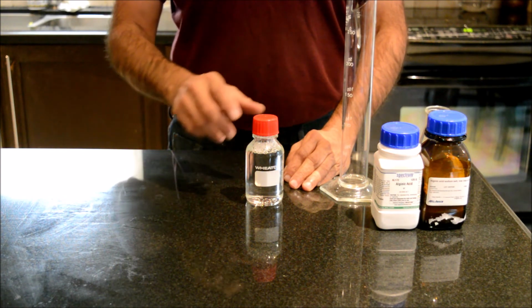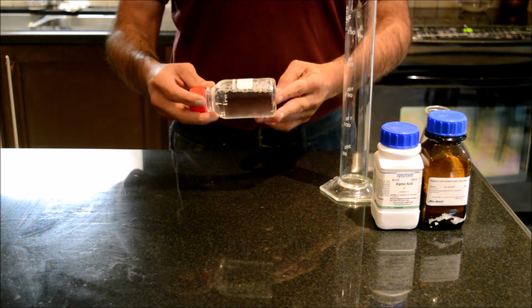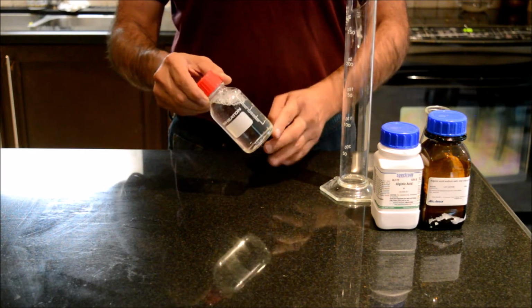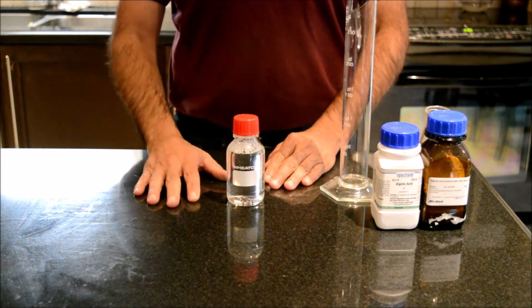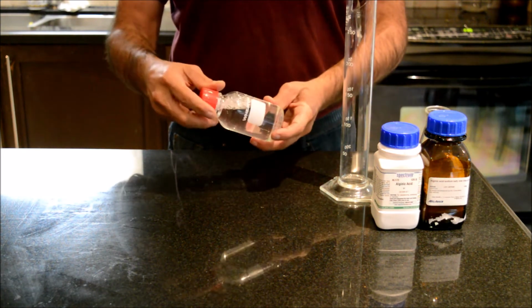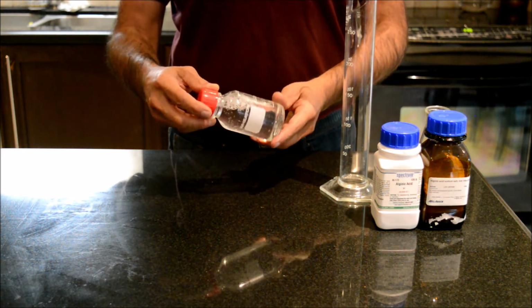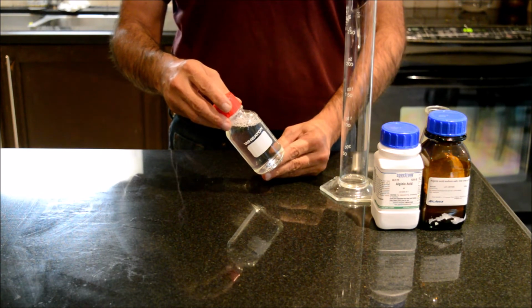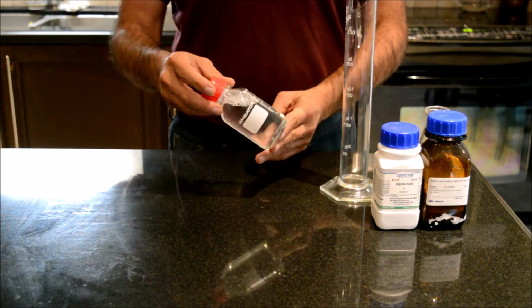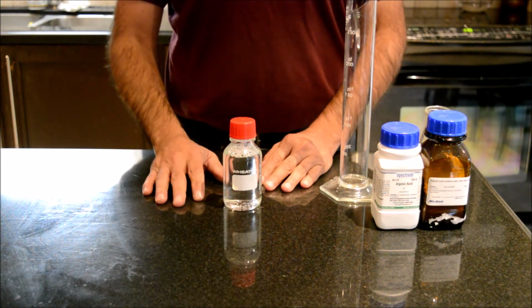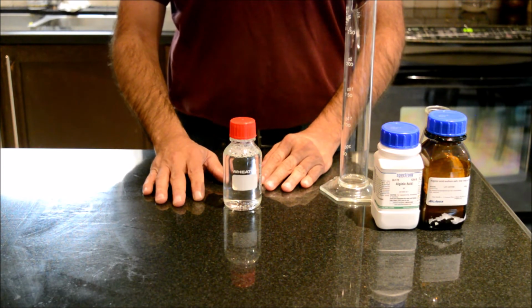Today I'm going to talk about Coco-Betaine. Coco-Betaine is a mild surfactant that is used in shampoos or liquid formulations, and it is a type of surfactant that you see being used in baby shampoos because it is mild and it doesn't burn the eyes. And it is used in combination with SLS as a foam booster.